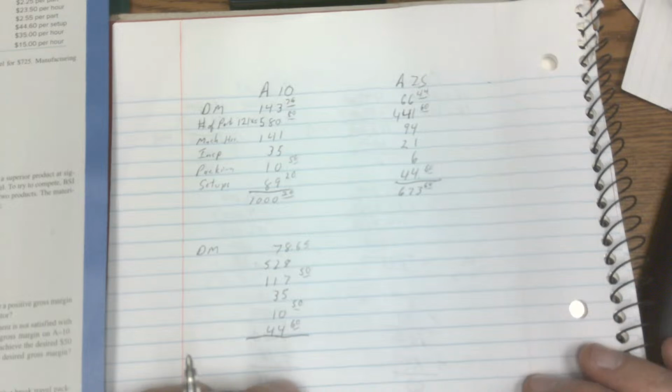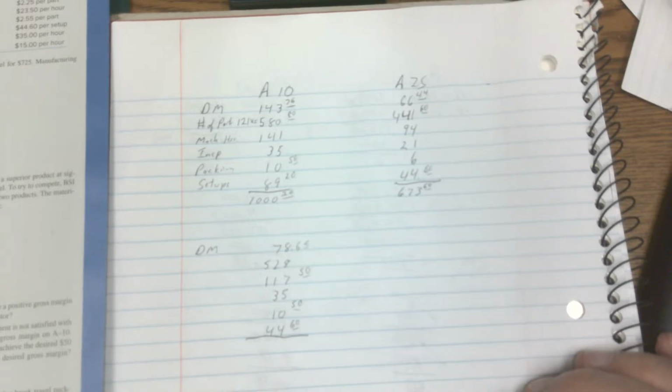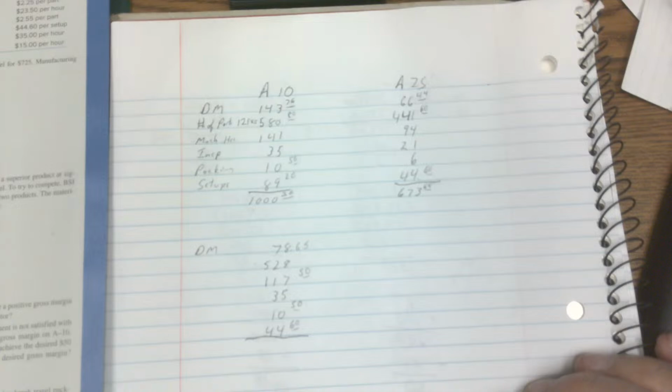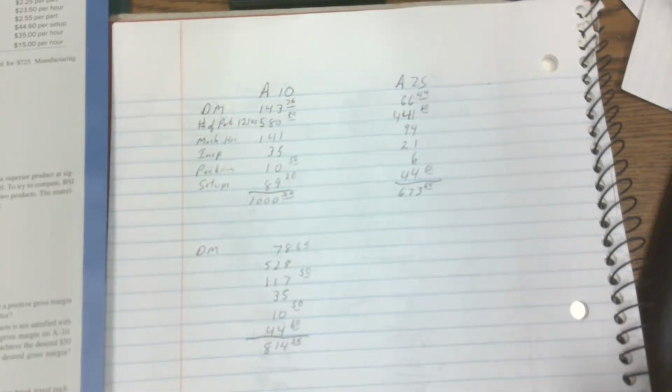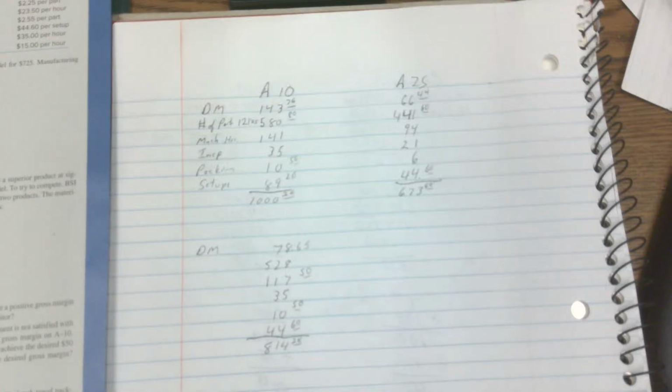And so we add this all up. And I hope I added that wrong. Let's try again. 78.65, enter. 528 plus. And we get 814.25. Yes, we would have a positive margin. It wouldn't be much at 825. It'd be just a hair over $10.